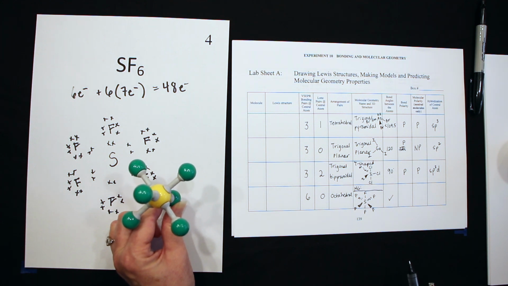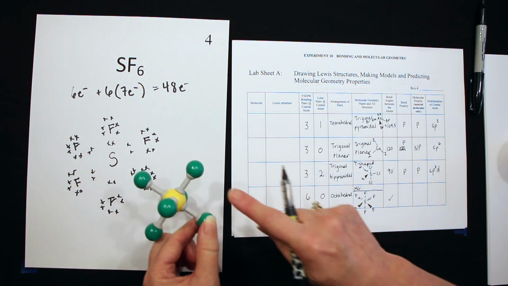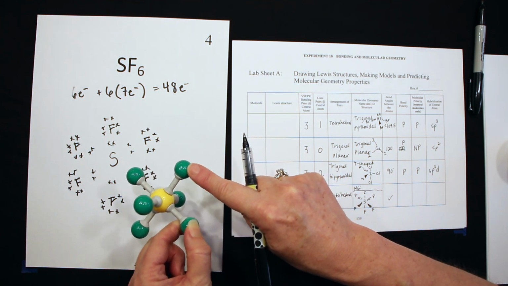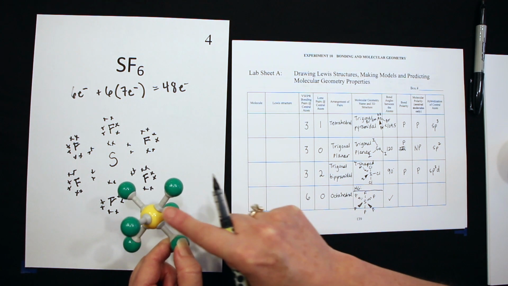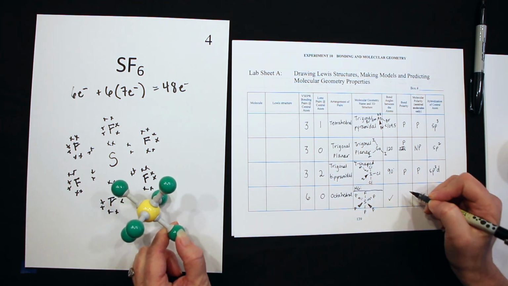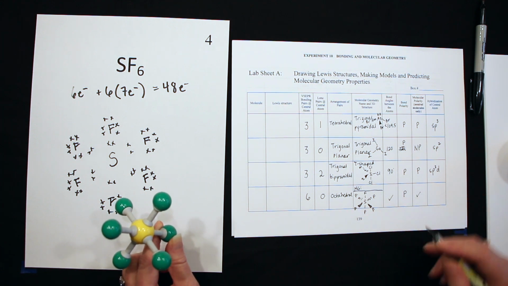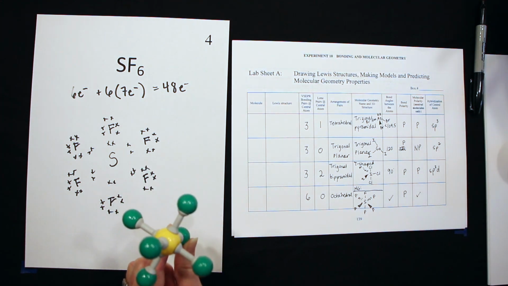You can refer to Table 10.1. And what about the bond polarity between a fluorine and a sulfur? That is going to be polar. And I'd like you to determine the molecular polarity.